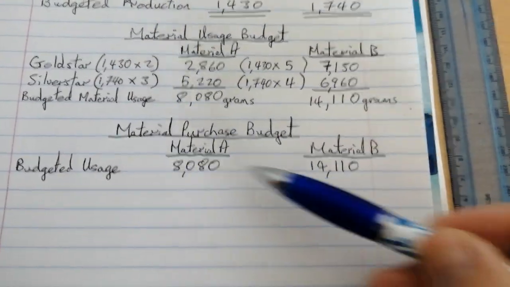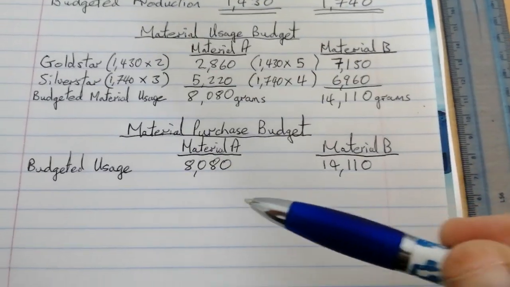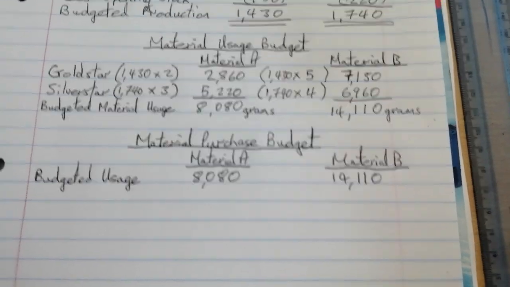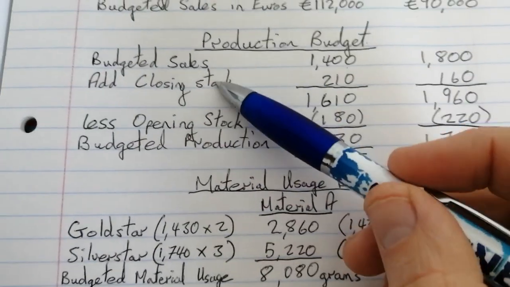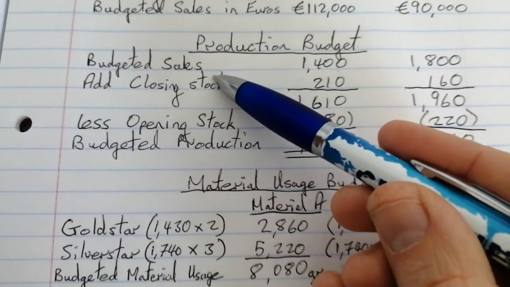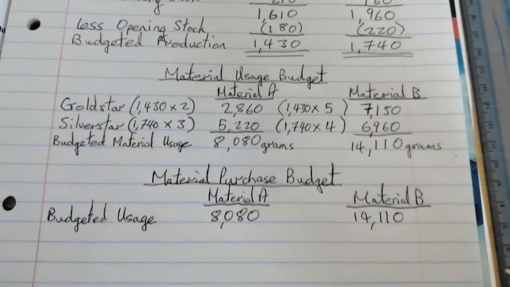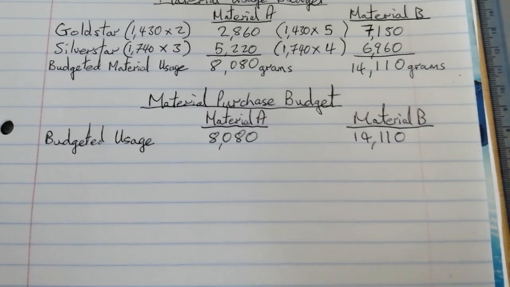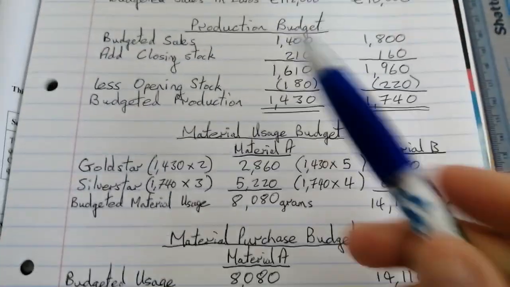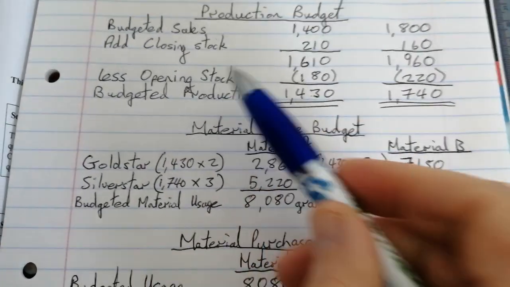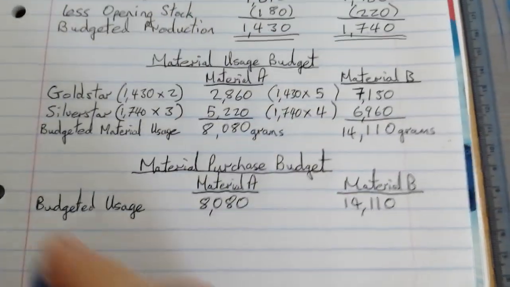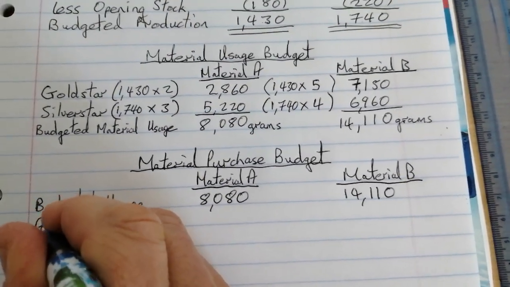It might be slightly less or slightly more, depending on what our opening and closing stock are. So we use the same rules as above here, so I'm going to do it pretty quickly. We add the closing stock and we subtract the opening stock, and that will get our amount that we ought to be purchasing of materials, for the same reasons that we added the closing stock and we subtracted the opening stock up here. So let's just write it down.